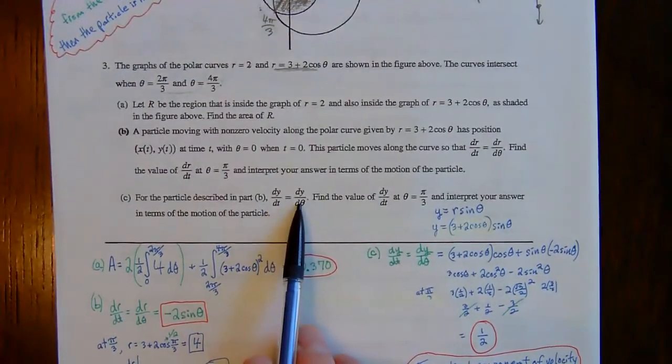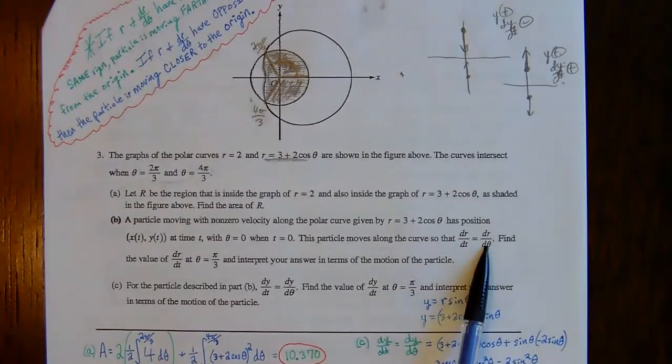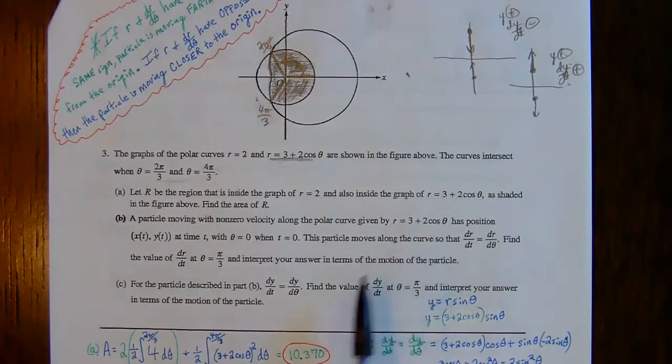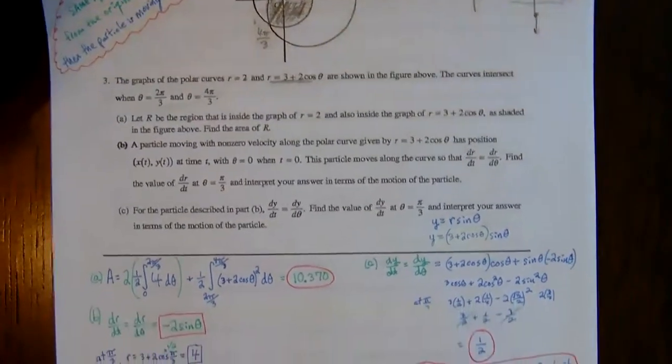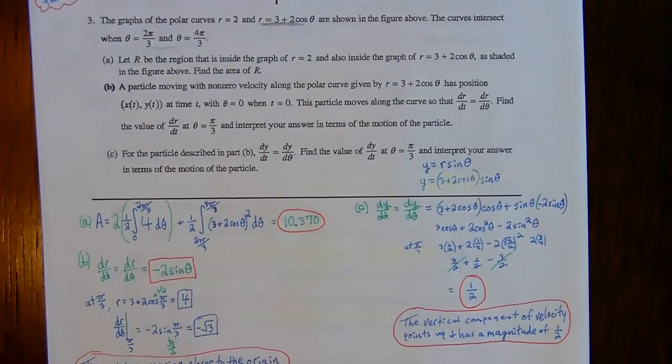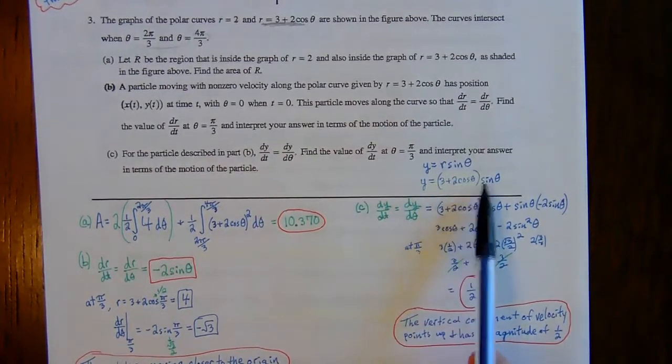And then the last part of this tells us dy/dt equals dy/dθ, and wants us to find the value of that at π/3. The thing is, this was a dr/dθ, so that's just the derivative of the r equation. Now, if I want the derivative of y, the problem is I don't have a y, but you have to remember your pre-calc properties that we gave you in those extra videos. If you have to get an x involved, use x equals r cosine θ. If you have to get a y involved, and you don't have a y equals something in that problem, start with your pre-calc stuff, y equals r sine θ, and then we know the r, so I can plug that in right there.